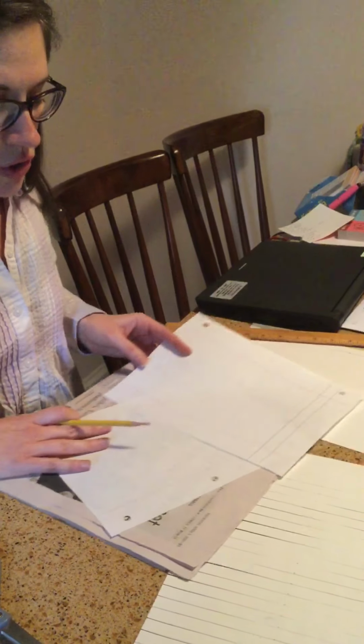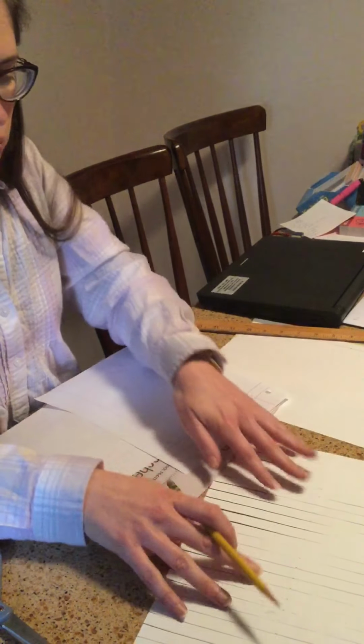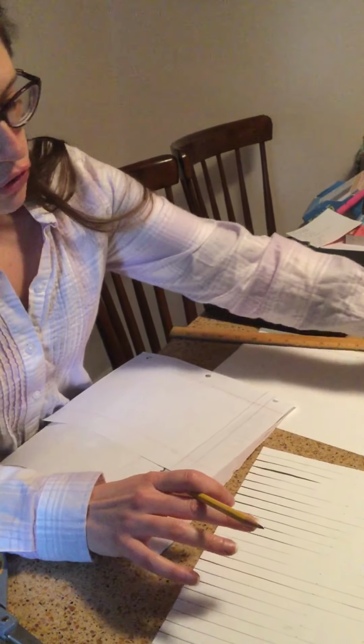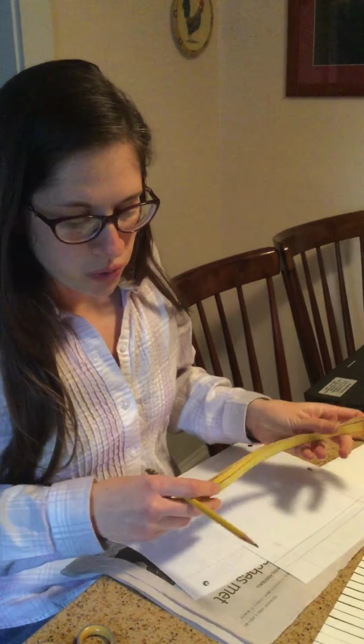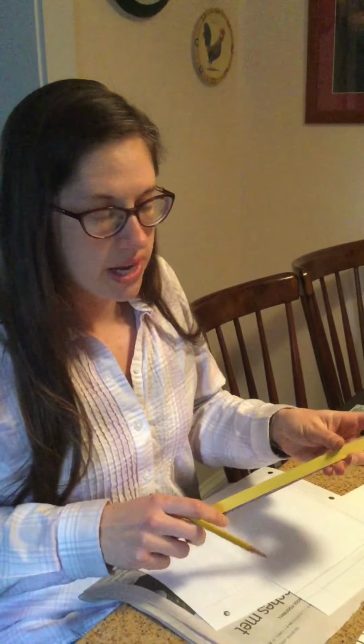Okay, so what I'd like you to do is make sure that you get a bunch of strips of construction paper, okay, any colors that you want, and I also want you to get that base created. And then what I'll do is later in the week, I will post another video that has all of the demonstrations for weaving with these materials.